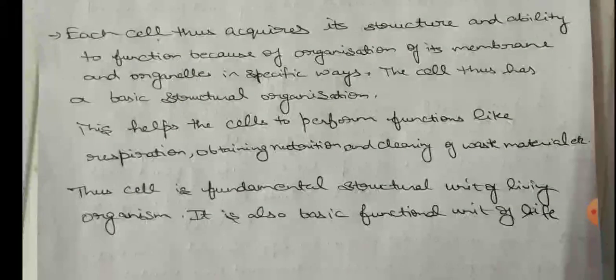Now each cell thus acquires its structure and ability to function because of the organization of its membrane and organelles in specific ways. I told you that these different organelles in a complex cell work in a coordinated manner. That's why they help the cell to perform in a specific way. The cell thus has a basic structural organization, and this helps the cell to perform functions like respiration, obtaining nutrition and clearing of waste material, etc. Why? Because all these organelles are arranged in a specific way and functioning in a coordinated manner.